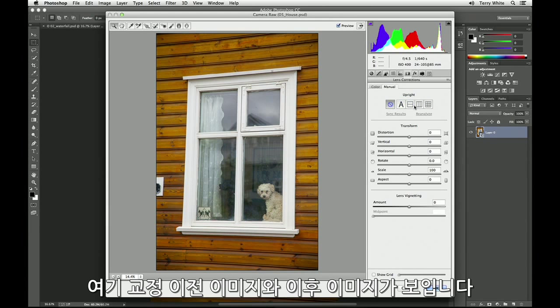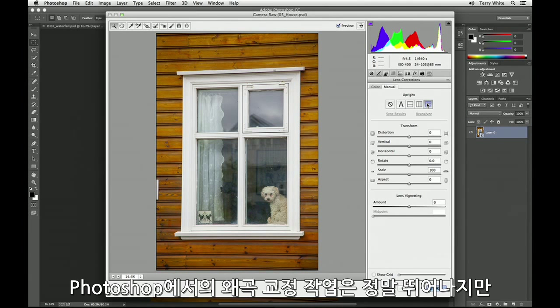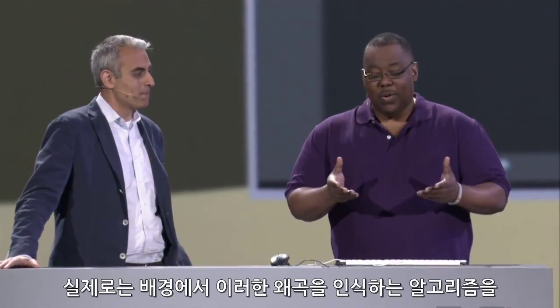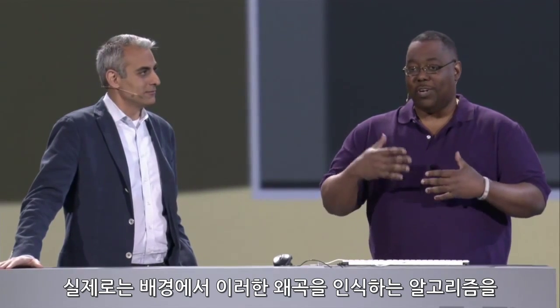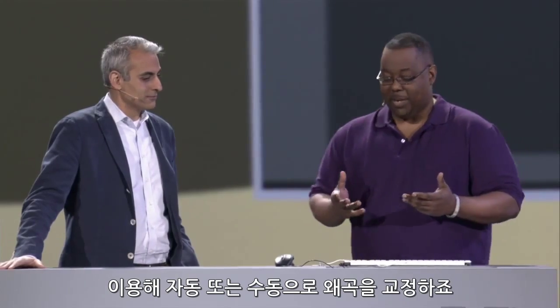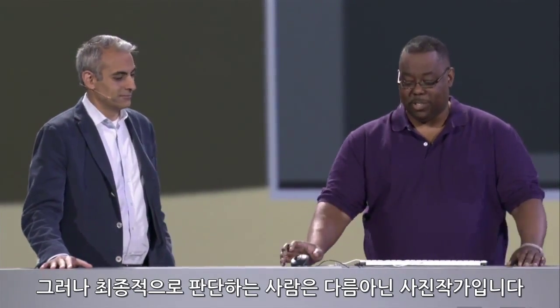So here's your before, and here's your after. It's literally like you picked up the cameraman and moved him over there. Exactly. That's pretty remarkable. Now obviously Photoshop's done a pretty good job here, but what if you wanted to tweak it a little bit? Well, the automatic adjustments are really just using algorithms in the background to kind of detect it.